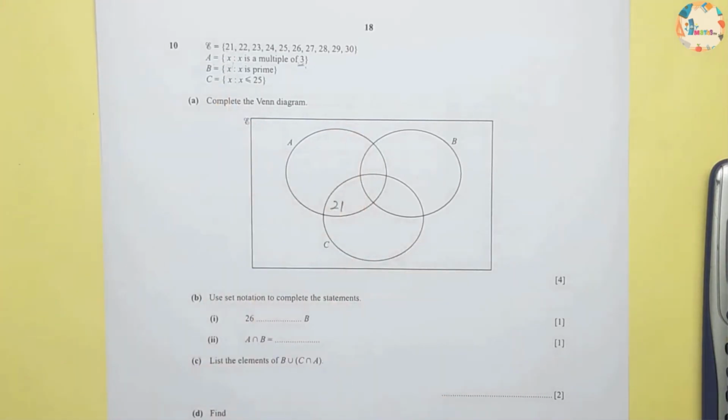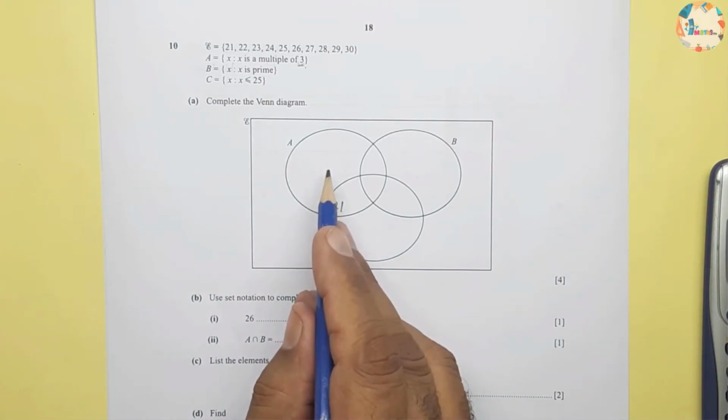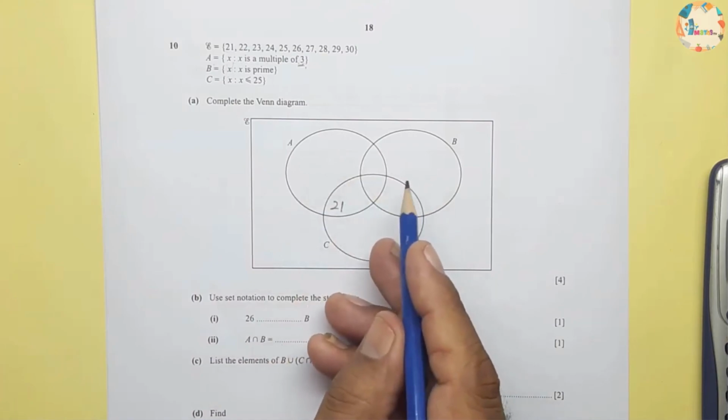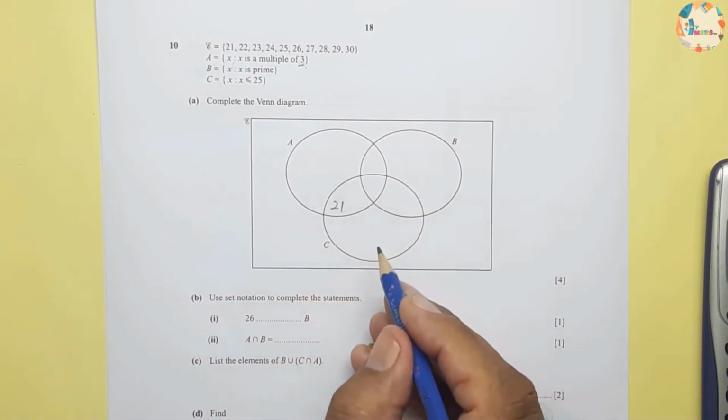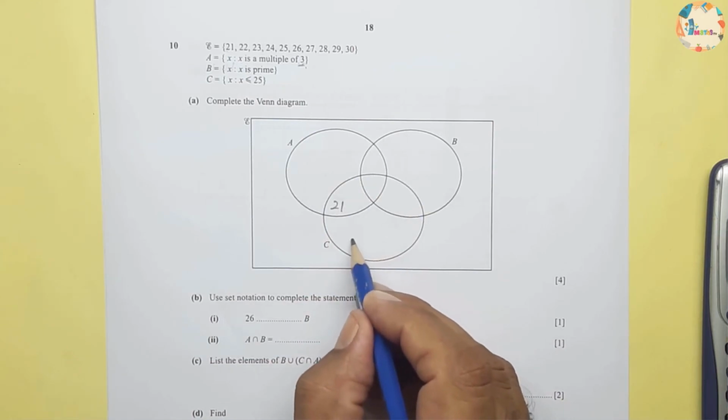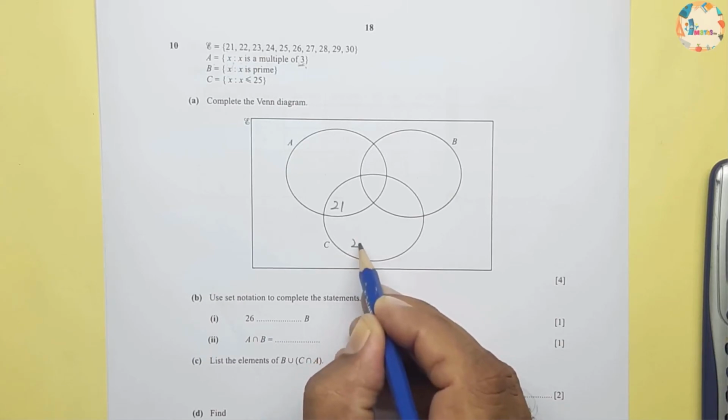Then if you see 22, 22 is less than 25. It's not a prime number and it's not a multiple of 3, so it will not be in A or B. So it will be in C. Why is it in C? Because it is less than 25. So it will be here.